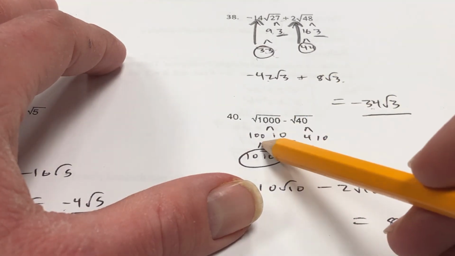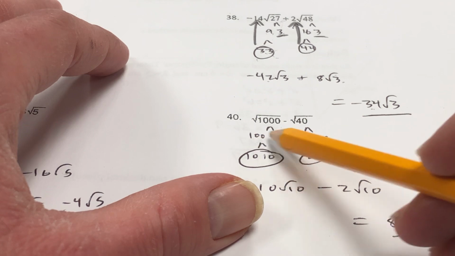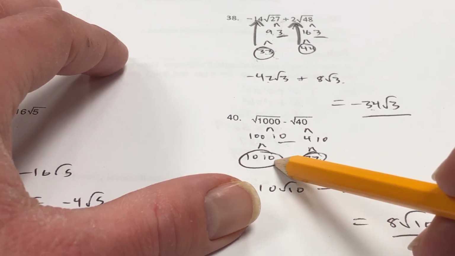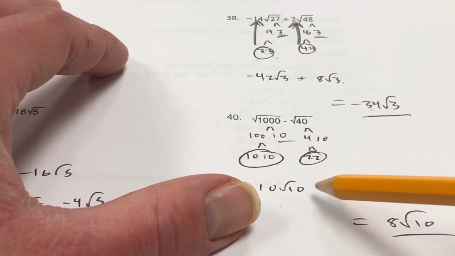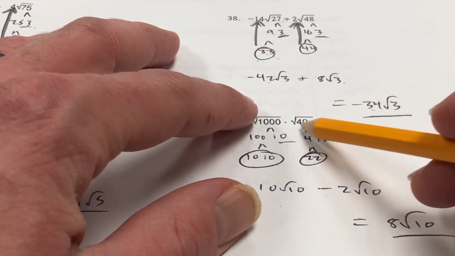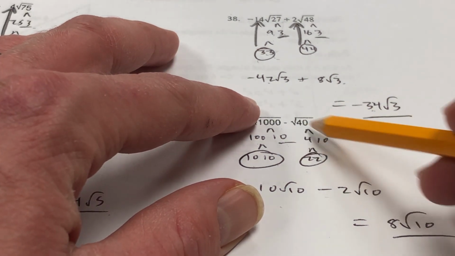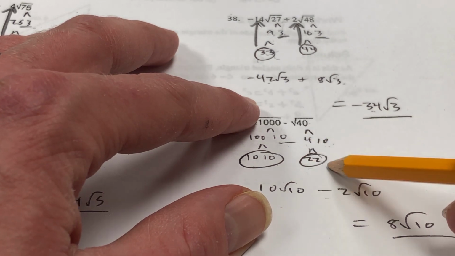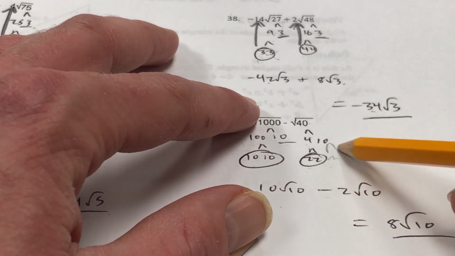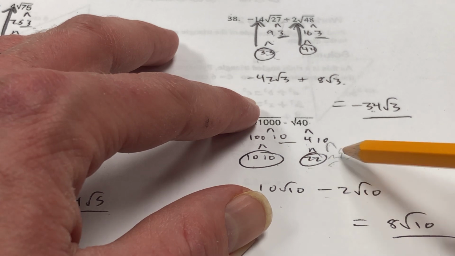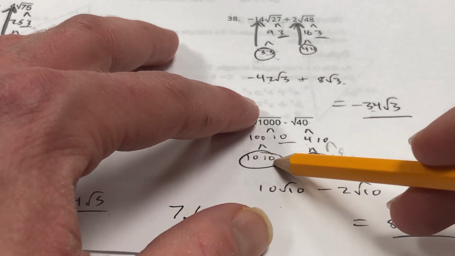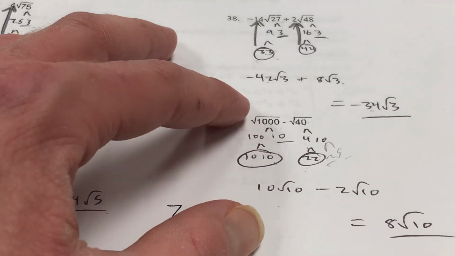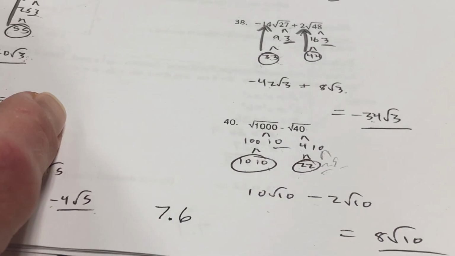1,000. What goes into 1,000? It has 3 zeros, so it's 100 times 10. The square root of 100 is 10. 10 root 10 is 1,000 minus. I showed you about the 40 earlier. What goes in the 40? It's 10 and 4. What's 4? 2 and 2. Okay, 10 is just 2 and 5, but there's no more pairs there. 2 times 5 is 10. So you got 10 root 10 minus 2 of the root 10s. That's 8 root 10. And that's it, folks.